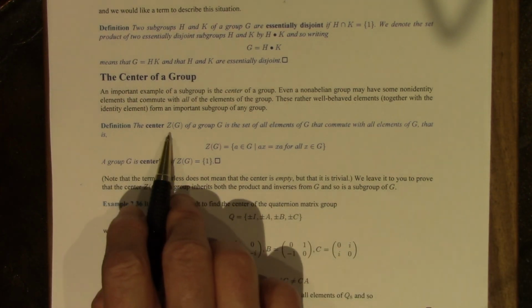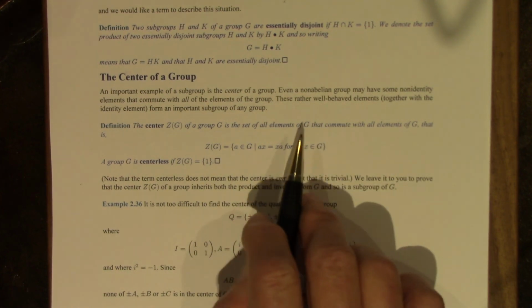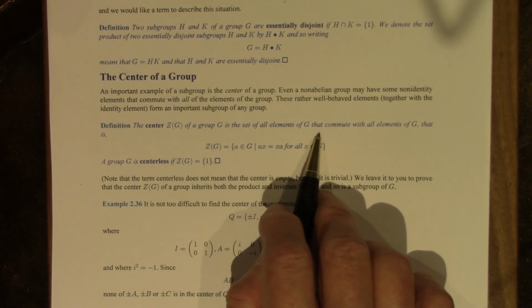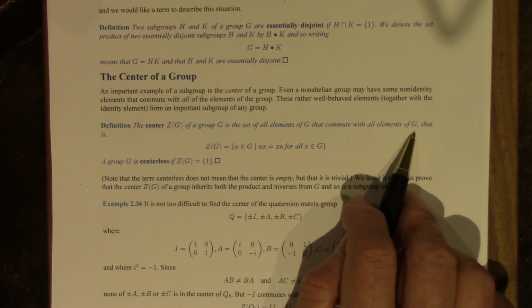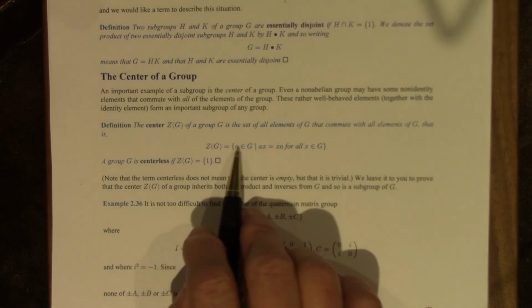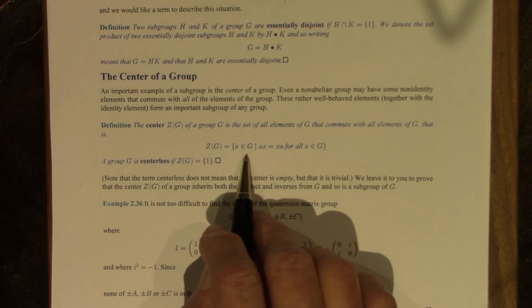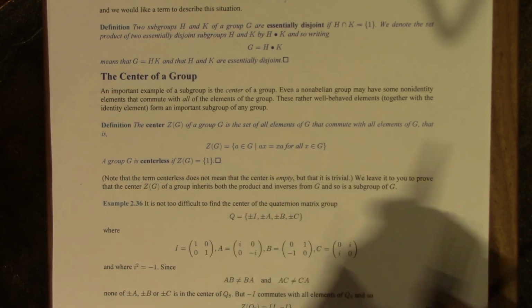The center, denoted by Z of G, of a group G, is the set of all elements of G that commute with all elements of G, or with every element of G. So it looks like this. Z of G is the set of all A in G, such that AX equals XA for all X in G.